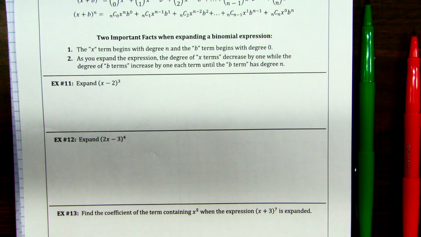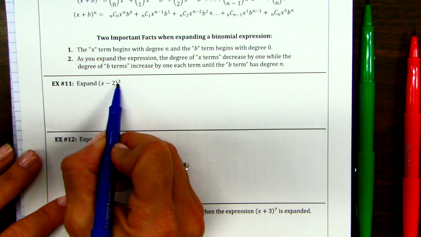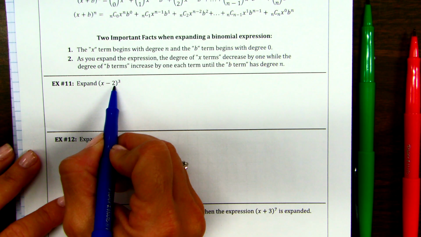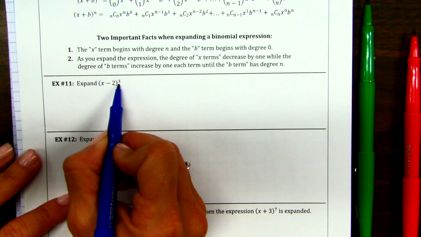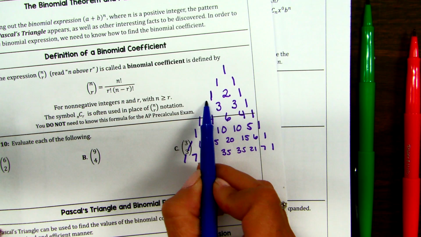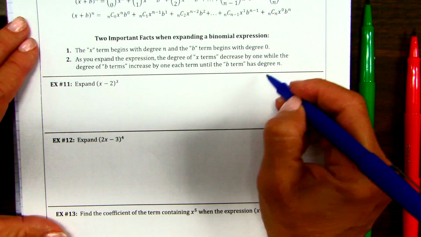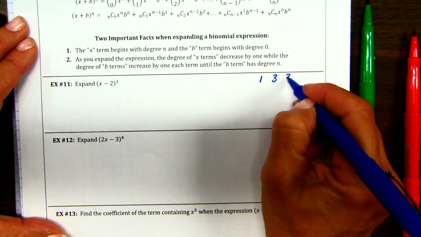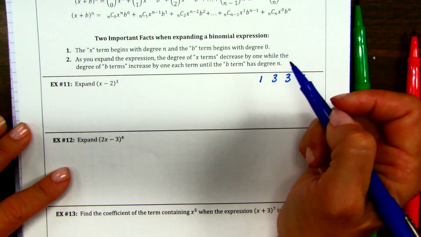So what you do first, every time you get one of these, is you look at what the power is, okay? So they want us to do x minus 2 times x minus 2 times x minus 2, and we're going to do that using Pascal's triangle. Starting with the 3, you get your row 3 numbers. So look at your triangle, find row 3, easy to find because it's got the 3 in it, and just put them somewhere so you can reference them. We need those 4 numbers, okay?